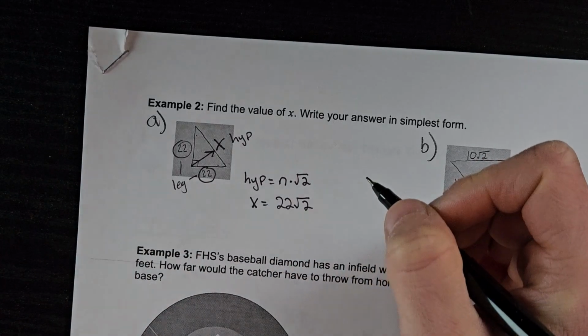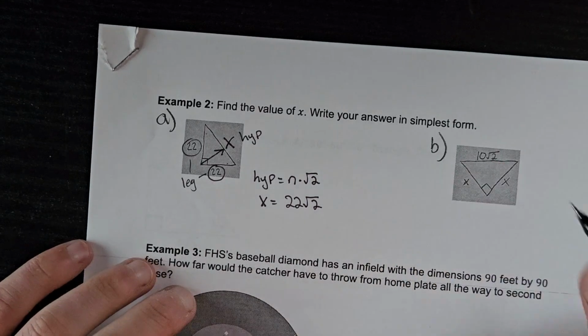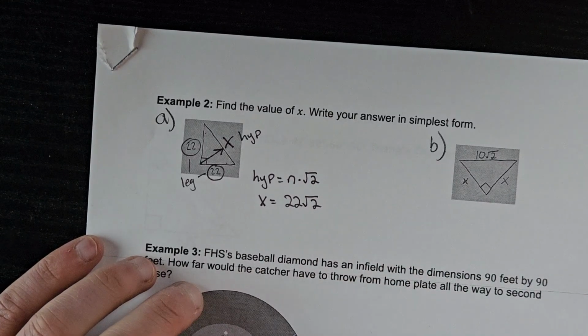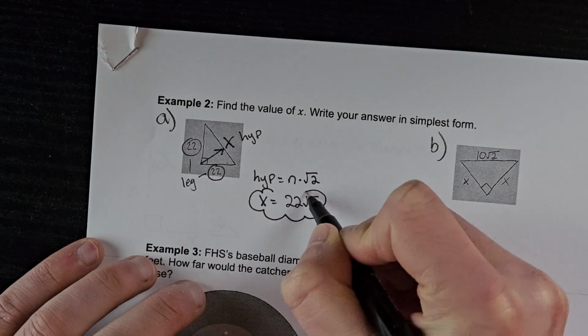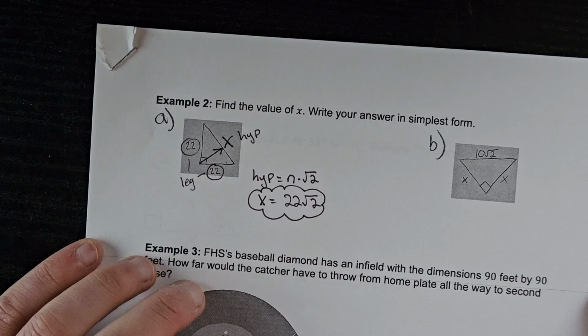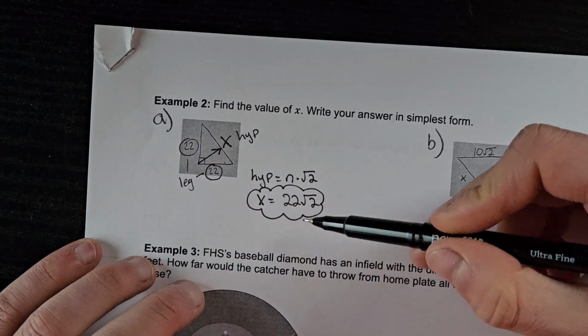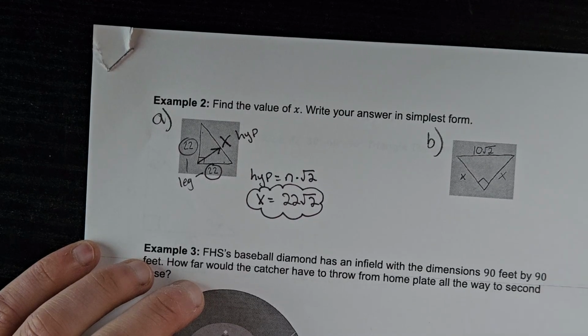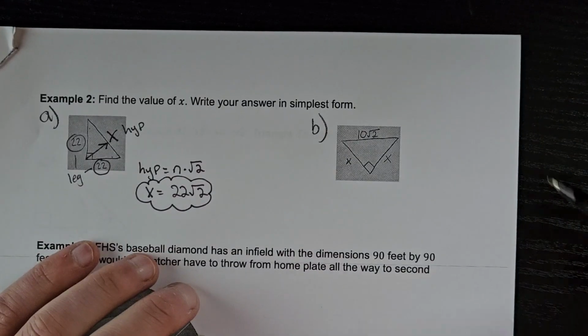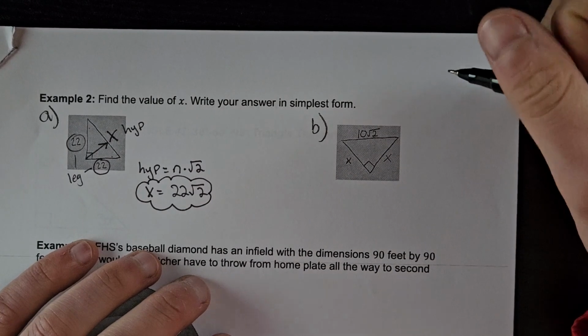And from there, I cannot do anything else. This is as simple as my equation's going to get. So that means x is going to be 22 square root of 2. Can't simplify that down because the square root of 2 is 1.4142 and so on. I think that was actually starting to be right. So good job.